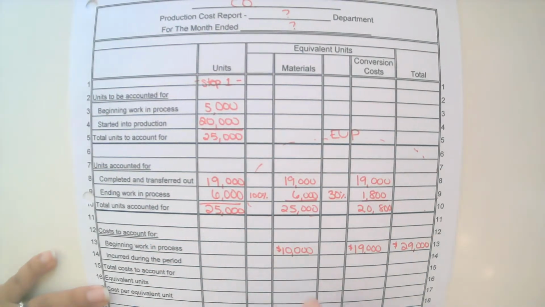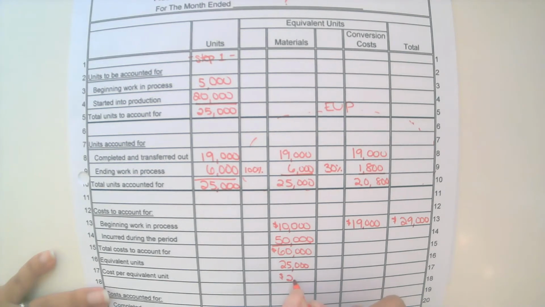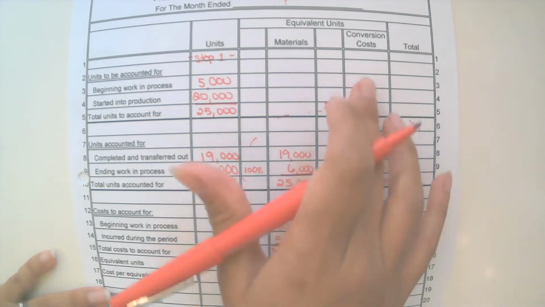So total material costs, 50. Add that up, 60,000. If you want, you can bring down your EUP, divide, and I think you get about $2.40.